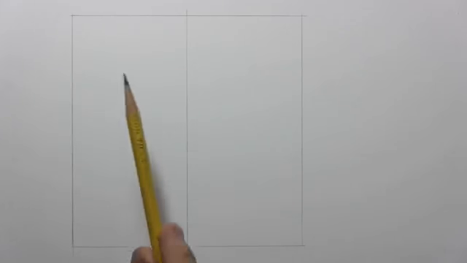Okay, so I'm going to add just 2 lines here, just very slightly diagonal lines that are going to divide this square roughly into thirds, and one will help me for placing the eyes, the other for placing the nose.